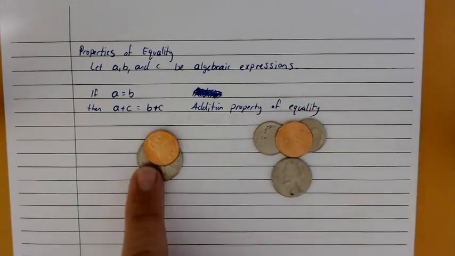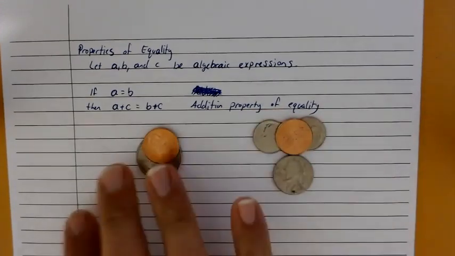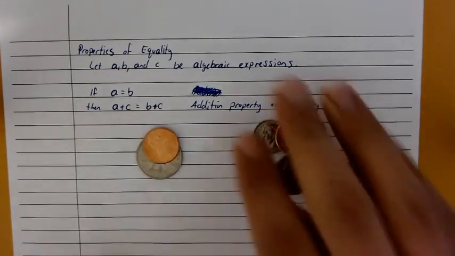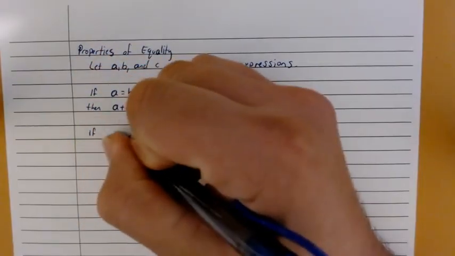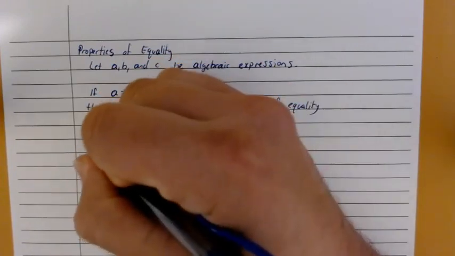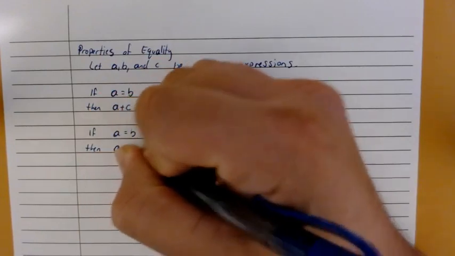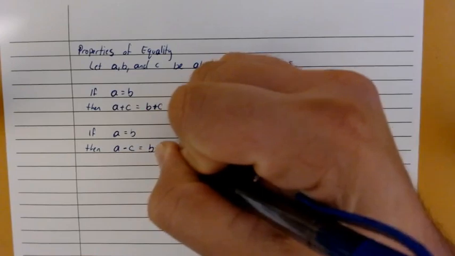If you add something to one, as long as you do the exact same addition to the other one, your 2 stacks are still the same. They're still equal to each other. Okay? Now, a very similar related property states something almost exactly the same. If you have A is equal to B, then A minus C is equal to B minus C.